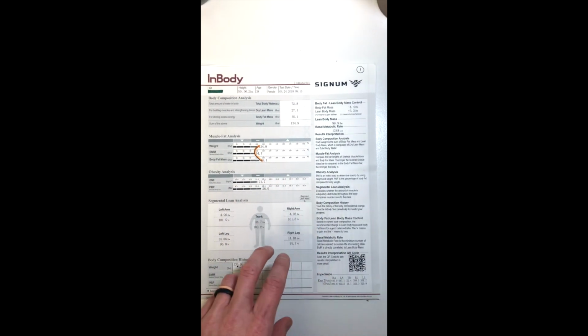The second thing I want to tell you is that I always keep these scans. I don't give them to the client. I tell them they can take a photo or I can make a photocopy, but these are mine to keep, to be able to reference, and I'll show you why in a minute.